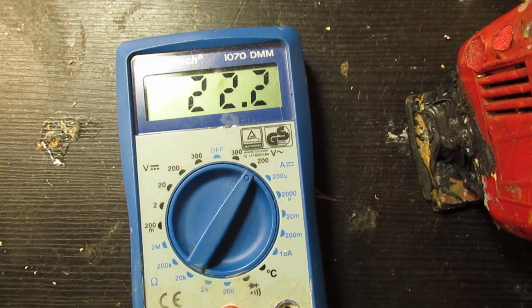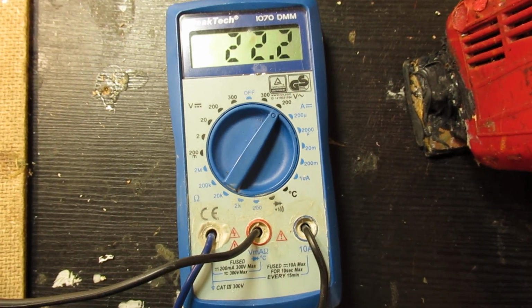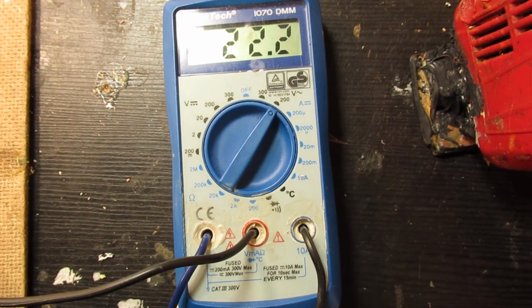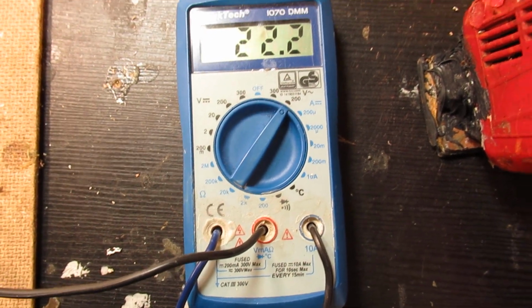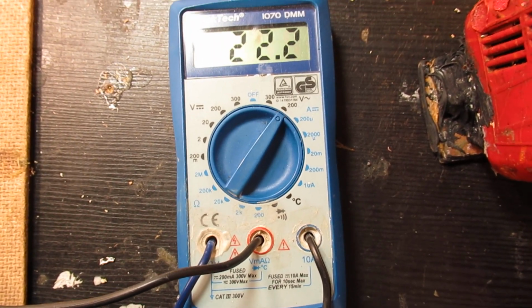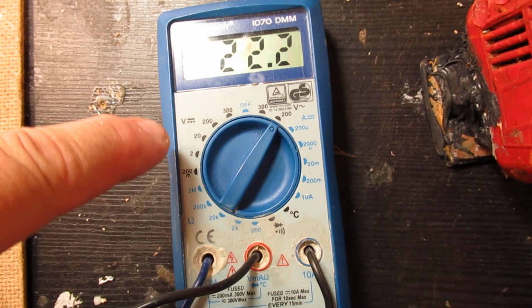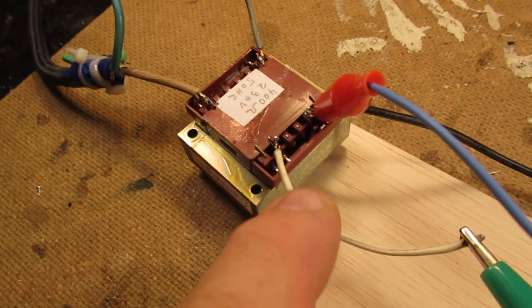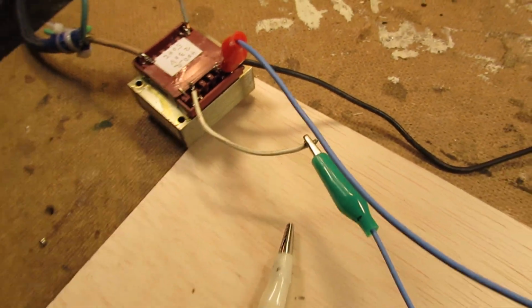Is that shocking? Of course not, because every AC transformer has a nominal output given a certain current, and at the moment there is no current flowing out of the secondary winding to the meter here.